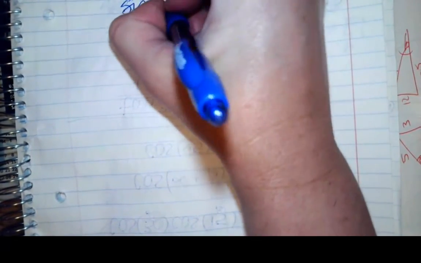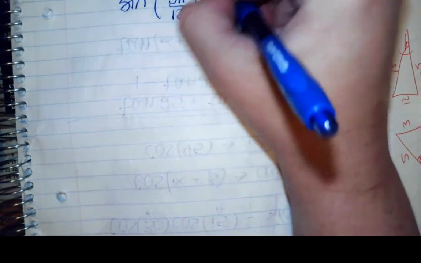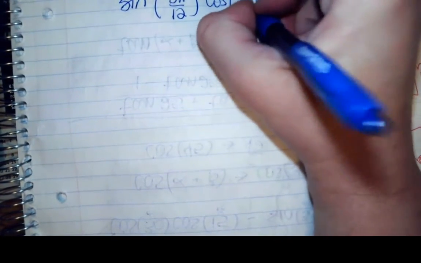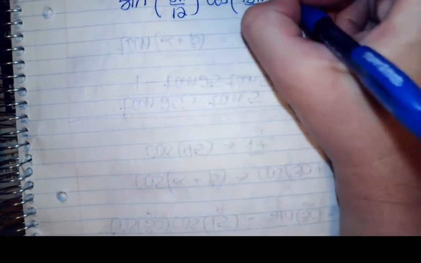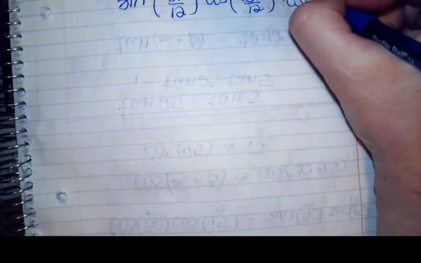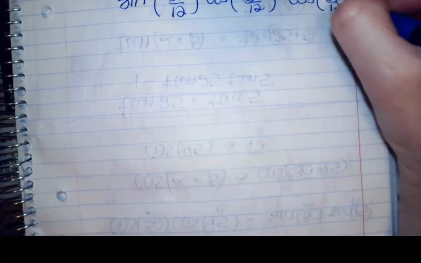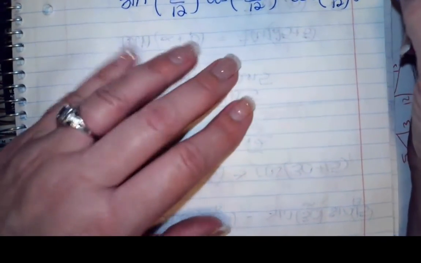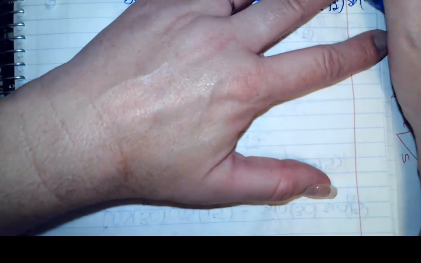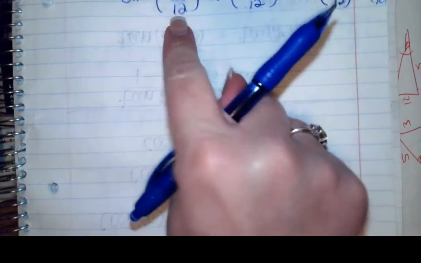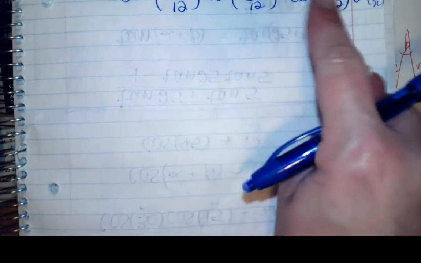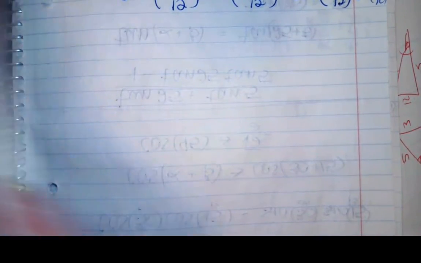So I've got the sine of 5 pi over 12 times the cosine of 13 pi over 12 minus the cosine of 5 pi over 12 times the sine of 13 pi over 12. Why do I always start writing in the middle of the page? Okay, so this is sine alpha cosine beta, cosine alpha sine beta. So I'm looking for sines, cosines, and subtraction.